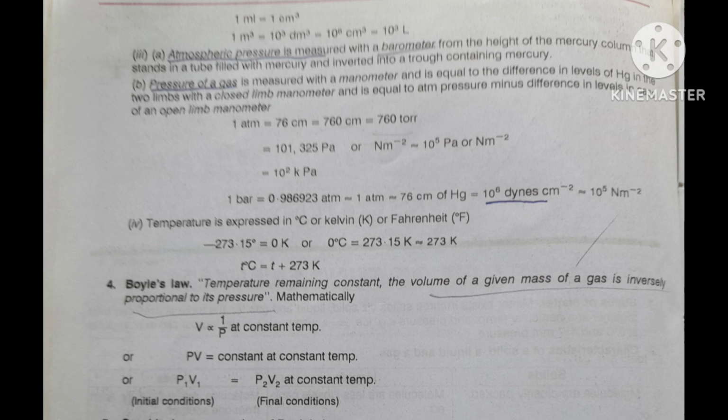This relation you always remember: 1 atm, meaning 1 atmospheric pressure, is equal to 76 centimeter of Hg, that is equal to 760 millimeter of Hg, and that is equal to 760 torr, TORR.